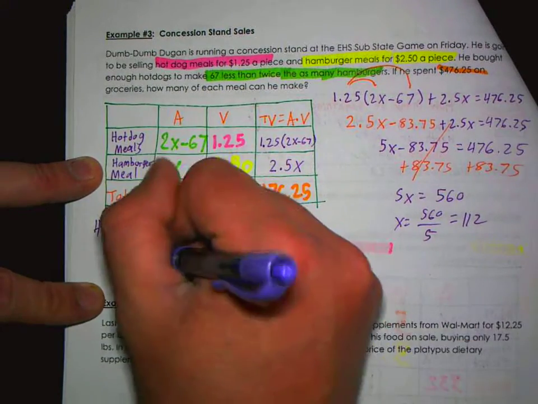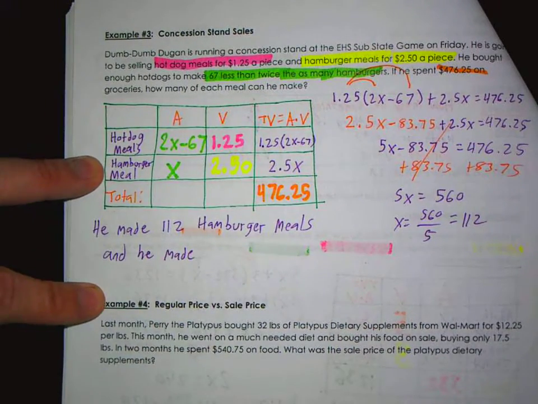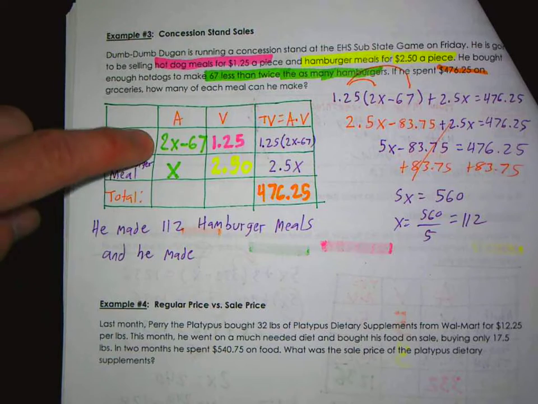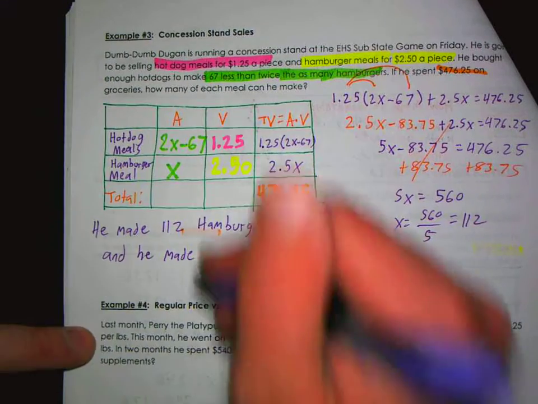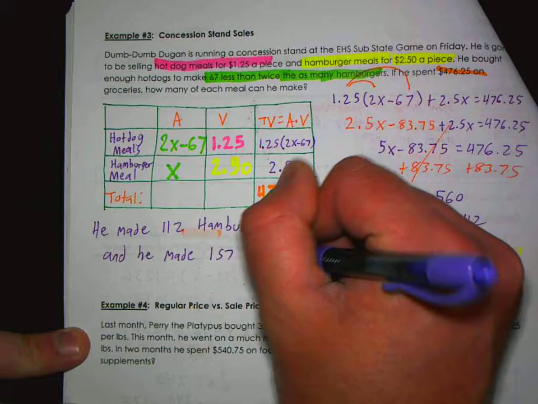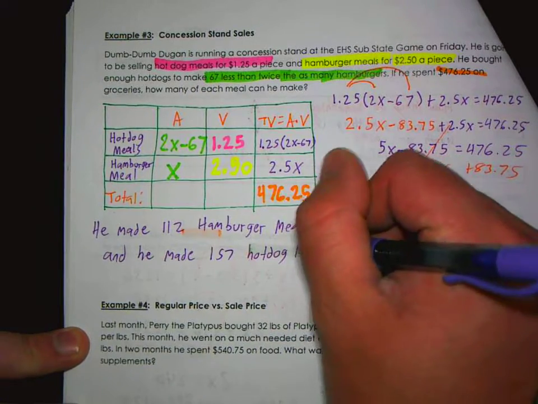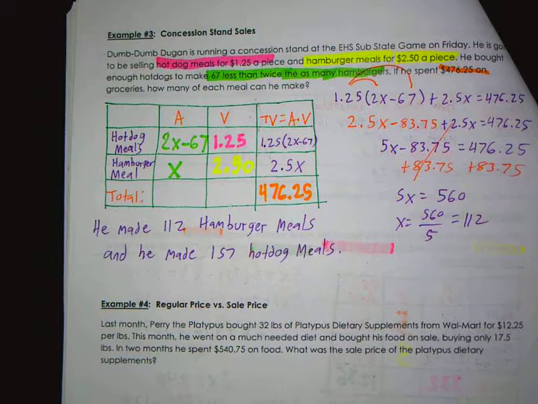And he made, well, this is strange, 112 minus 67, which is 157. So he made 157 hot dog meals. Any questions on that?